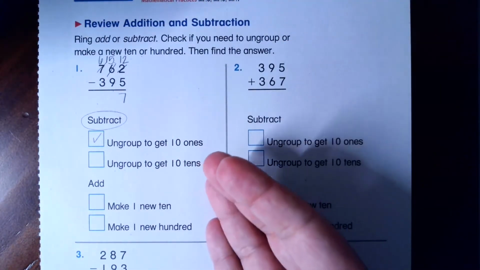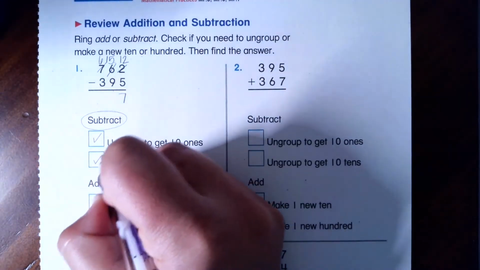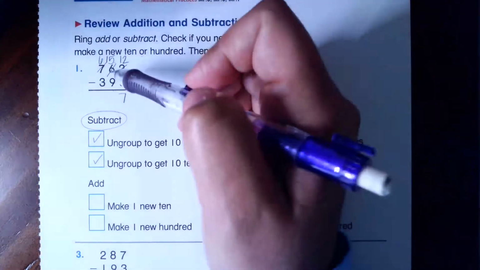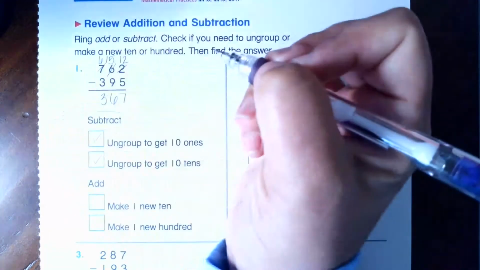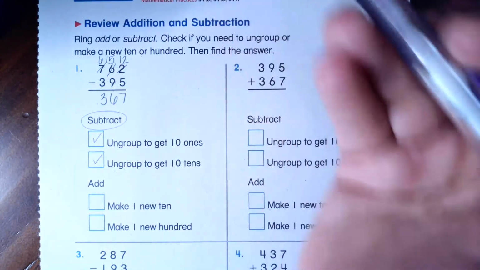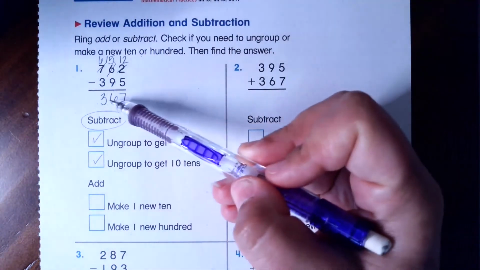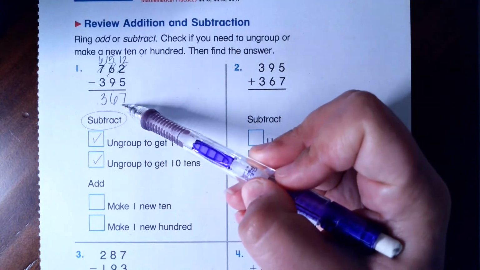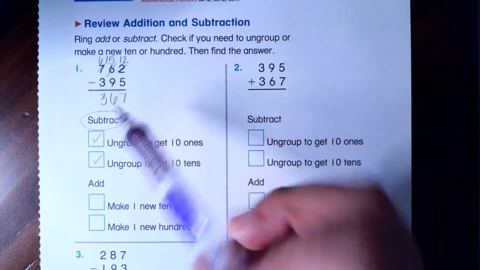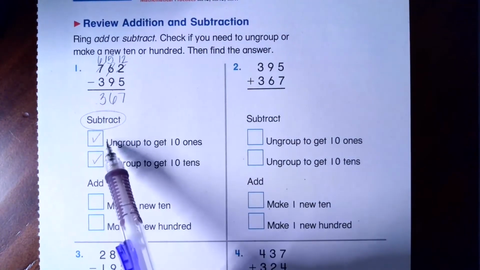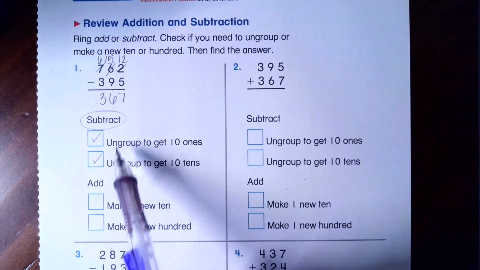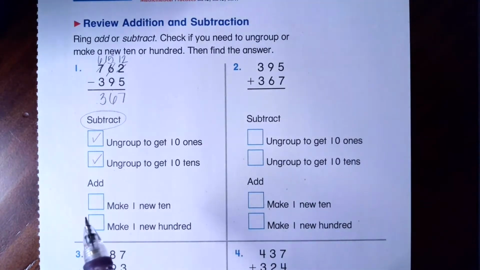So did I have to ungroup again? Yes, I did. 15 minus 9 is 6, and then I have 6 minus 3, which is 3. So we get an answer of 367. So I solved it, I circled subtract, and I said whether or not I had to ungroup. And in this case, I had to ungroup both times.